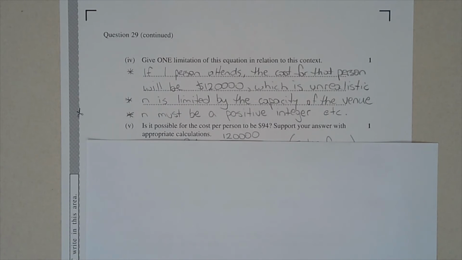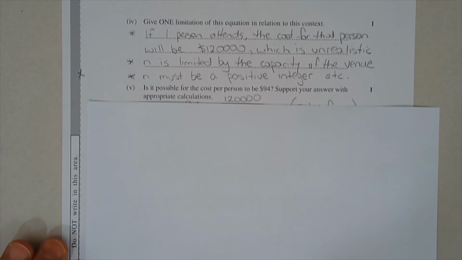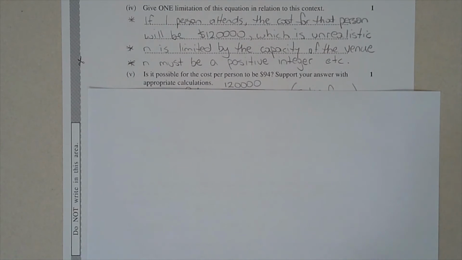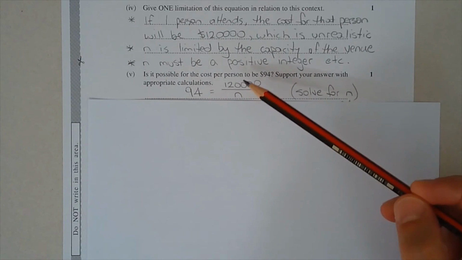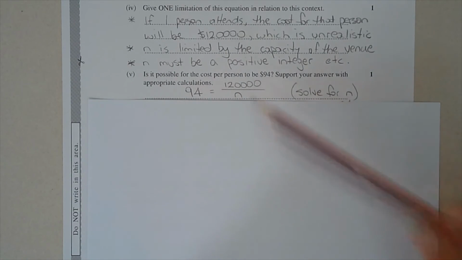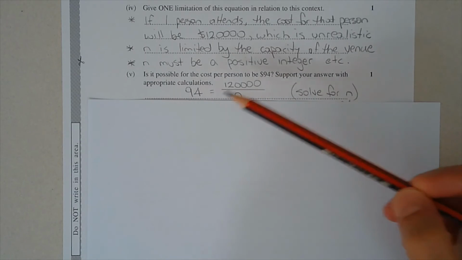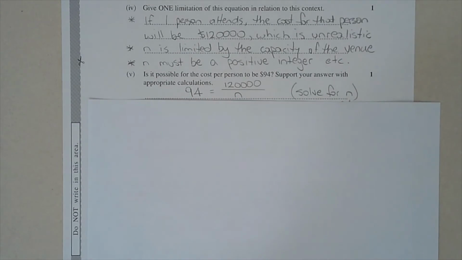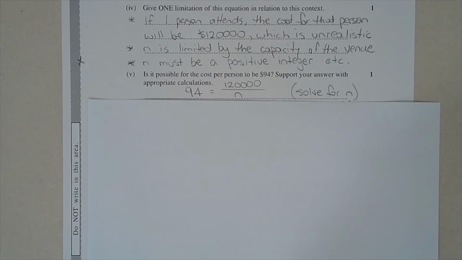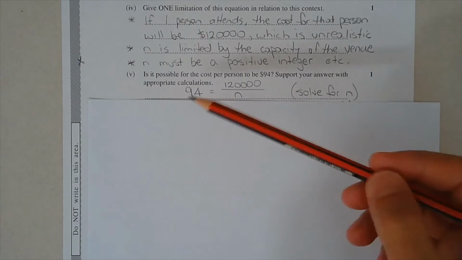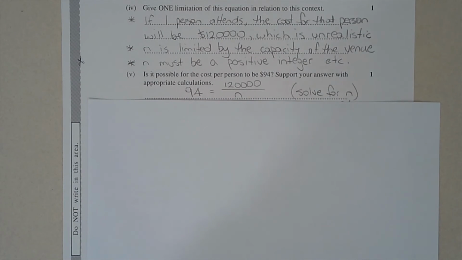And part 5, is it possible for the cost per person to be $94? Support your answer with the appropriate calculations. So we need to work backwards. We're going to use the inverse variation equation, C equals K over N, where K is 120,000, and we're going to solve for N. If the cost per person is $94, we know that to hire the venue is $120,000. So let's solve for N. How many people would need to be in attendance so that each person pays exactly $94?